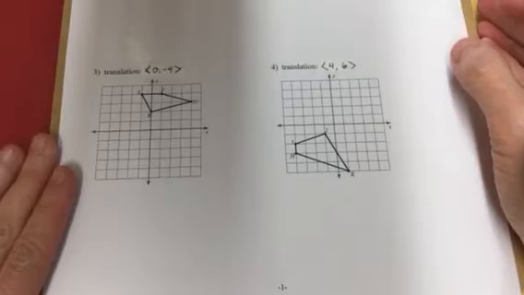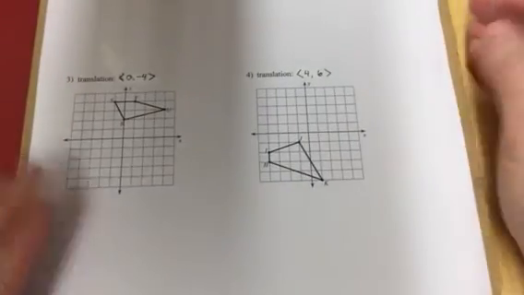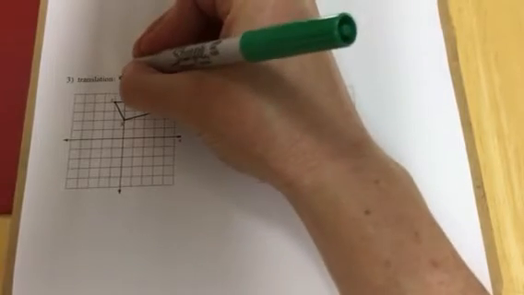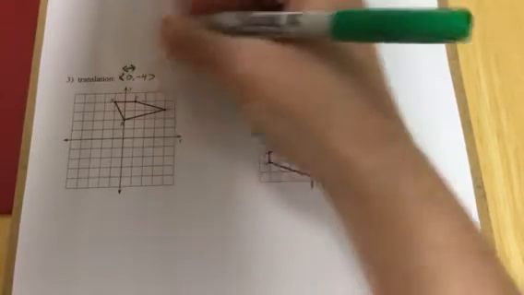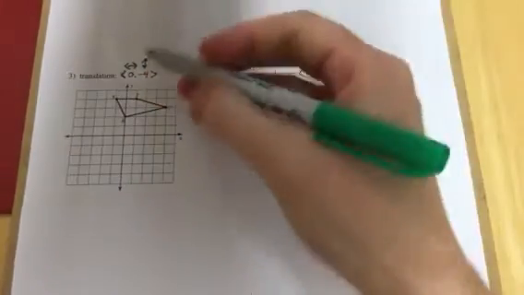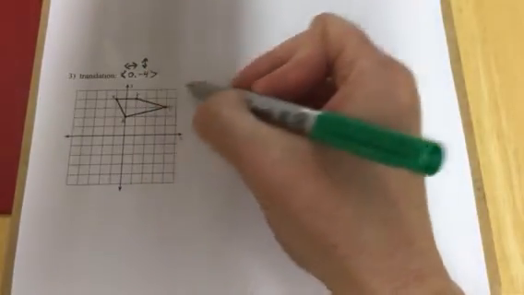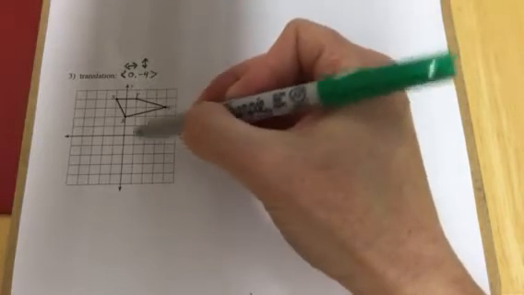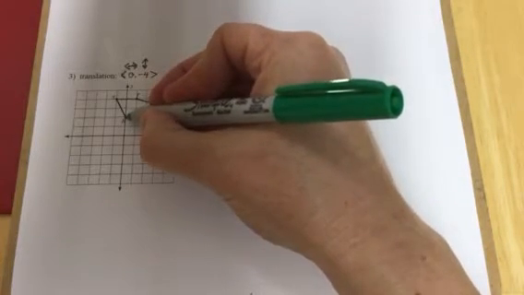Okay, let's try number 3. This is a translation along the vector 0, -4. So the first term is telling us how far to the right or left to move, and the second term is telling us how far up or down to move. So 0 in the first column means don't shift left or right, but the -4 is telling us to take each unit down 4. So the R is right here.